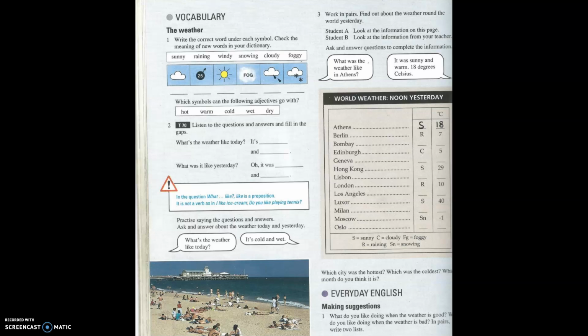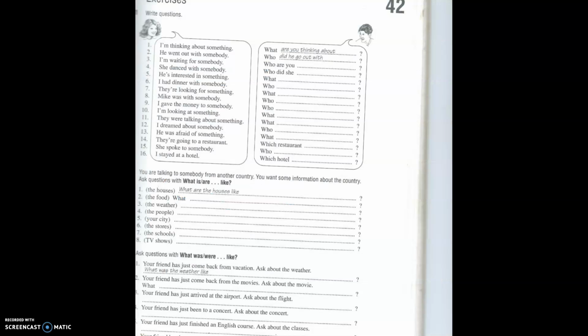This screencast is to support the teaching of a lesson on "what is or are or was or were something like." This page of the material comes from Headway Elementary by Liz and John Soars, published by Oxford University Press. And I've also got another activity which comes from Basic Grammar in Use by Raymond Murphy, Cambridge University Press. Let me show you that now.